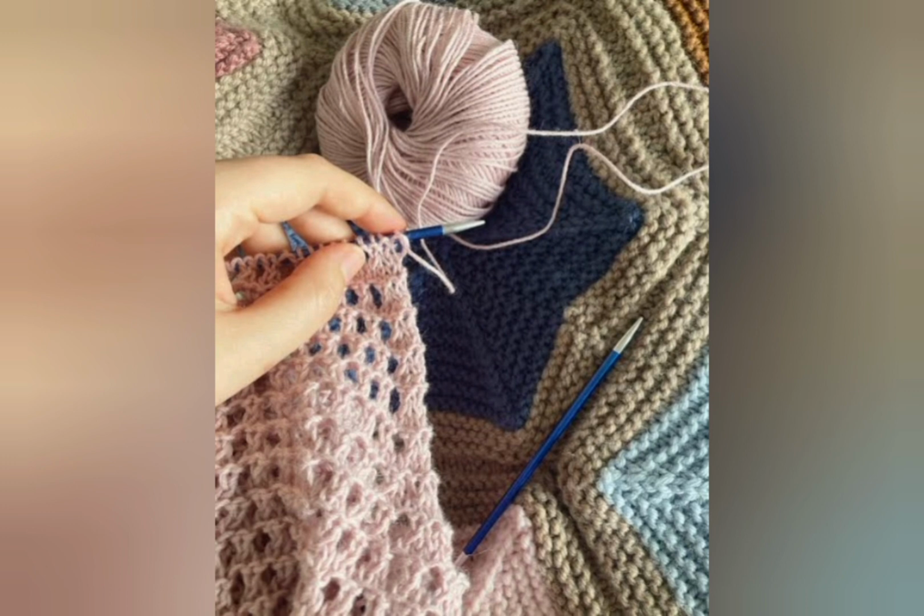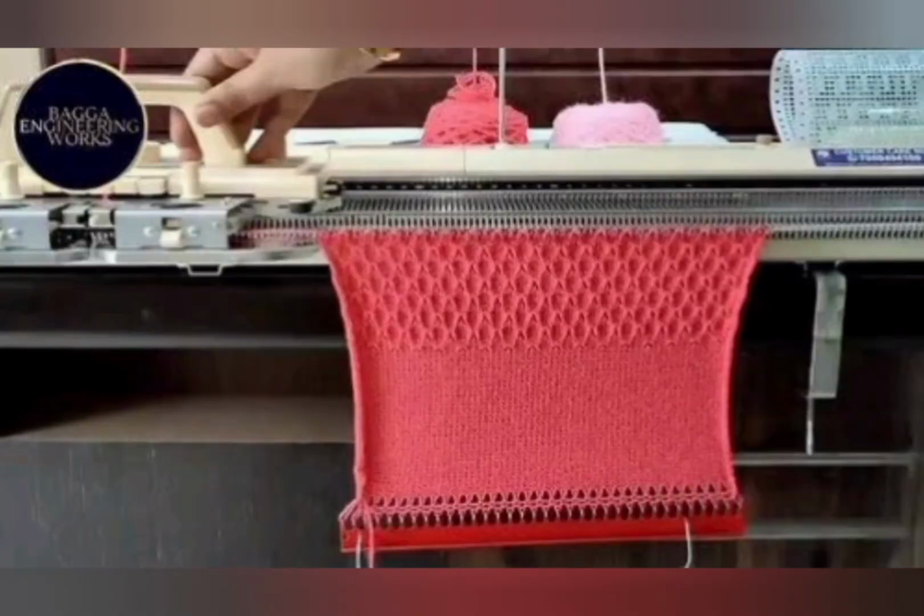Next method is knitting. It is done on knitting machines. Here, only one thread is used. At home, knitting needles are used to knit sweaters, mufflers, gloves by hand. Not only sweaters, but t-shirts, tracksuits, shawls, sweatshirts, etc. are also knitted by machines.